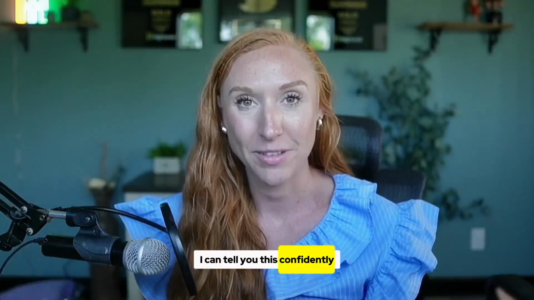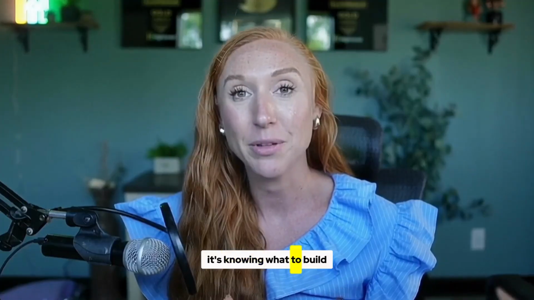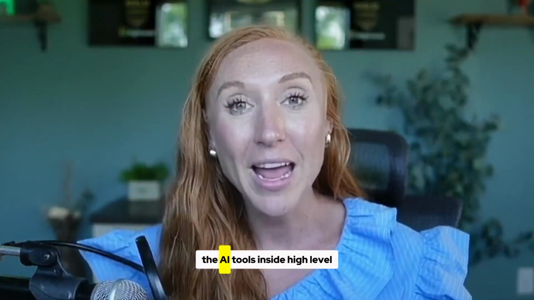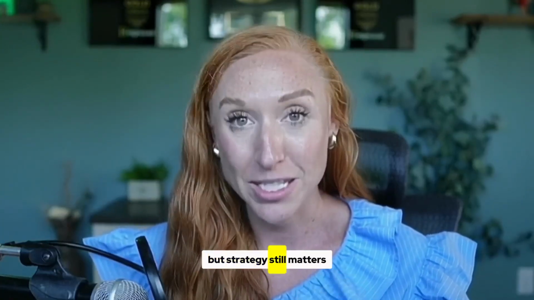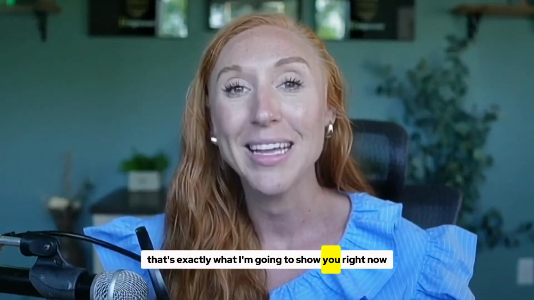I can tell you this confidently. The bottleneck is almost never the tool. It's knowing what to build, why you're building it, and how it connects to the rest of your system. The AI tools inside HighLevel remove the technical barrier, but strategy still matters. That's exactly what I'm going to show you right now.